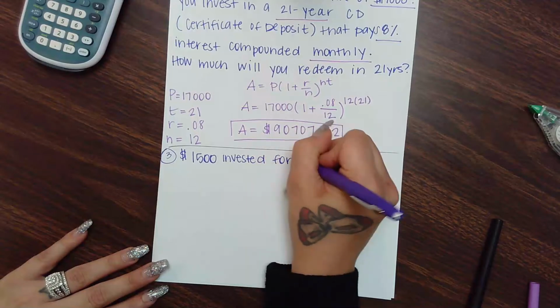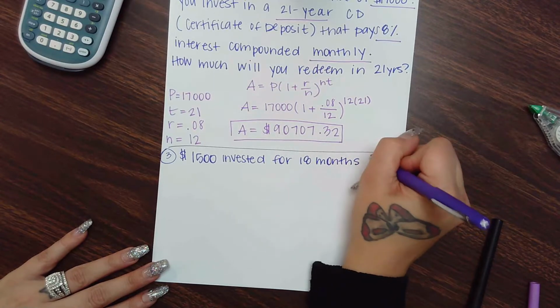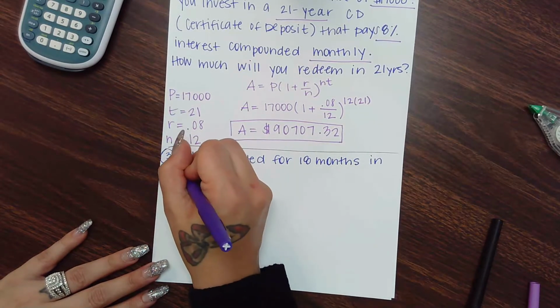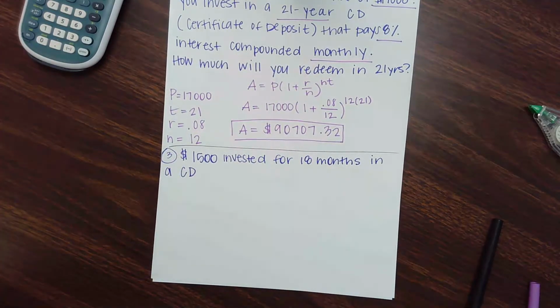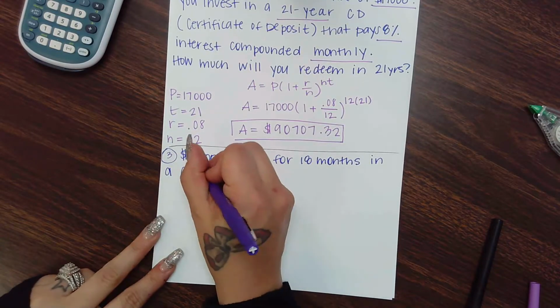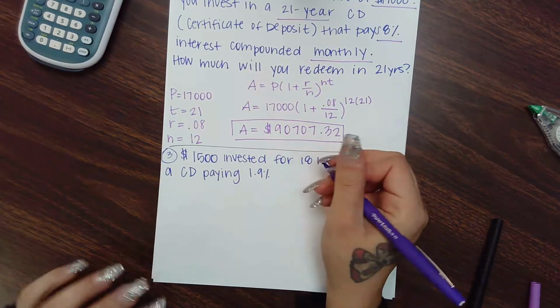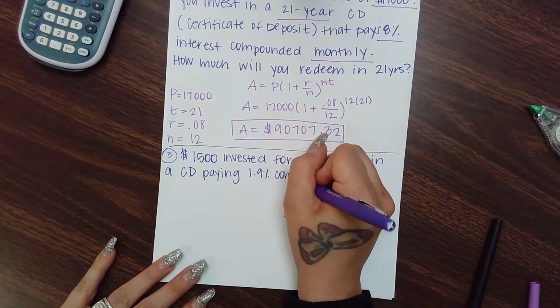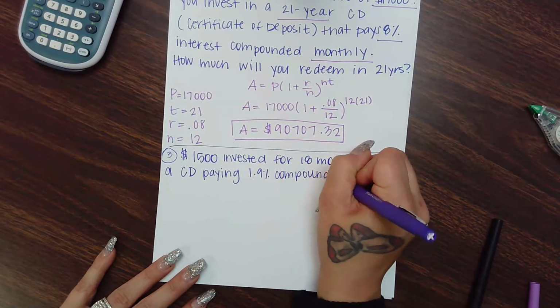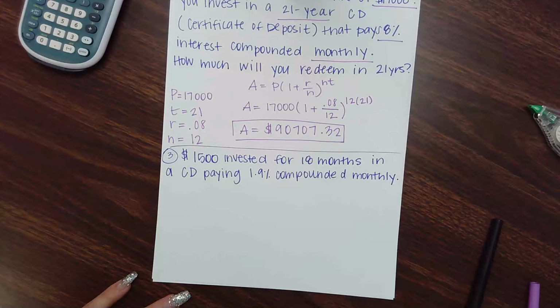Invested for 18 months in a certificate of deposit. We've already said what CD means, so I'm just going to write CD now instead of writing that whole thing each time. So I'm investing it into this CD, paying 1.9% compounded monthly. It was at this example I thought, they must use monthly a lot in this homework because I keep using it in my examples.